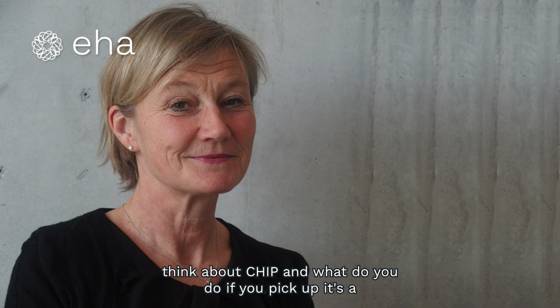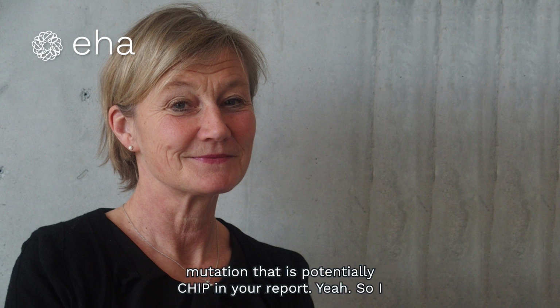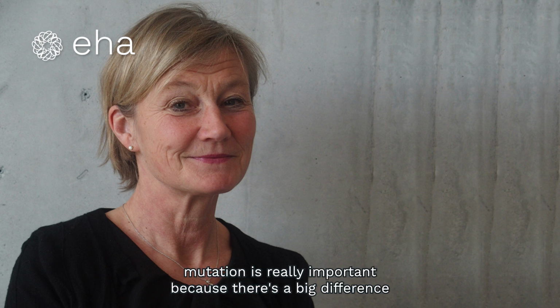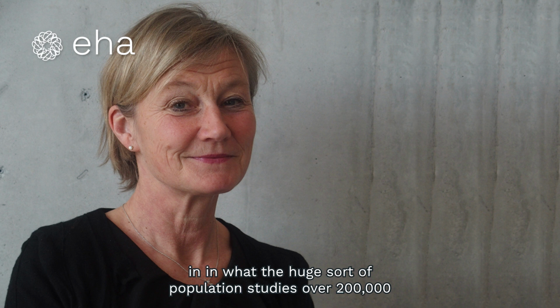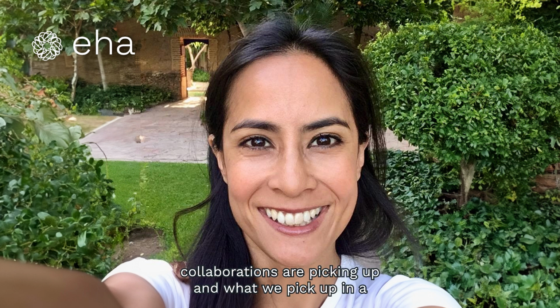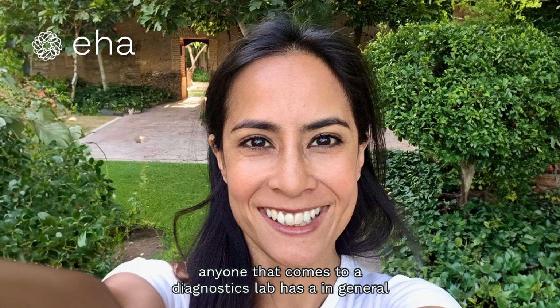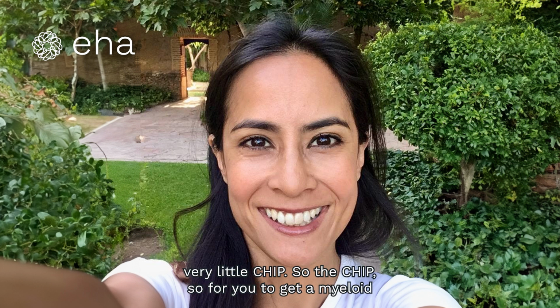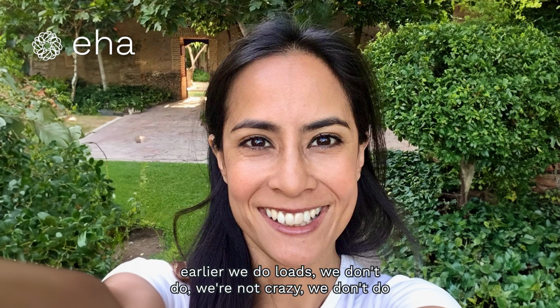Yeah, good. So now we have known clonal hematopoiesis for 10 years maybe, and we are getting a little bit wiser every day, I guess, because there are so many publications. But what do you think about CHIP, and what do you do if you pick up a mutation that is potentially CHIP in your lab? Yeah, so I think the first thing you mentioned about picking up a mutation is really important, because there's a big difference between what the huge population studies, so 200,000 in UK Biobank, other studies in the US, other international collaborations are picking up, and what we pick up in a diagnostics lab is totally different, because anyone who's come to a diagnostics lab in general has a problem.